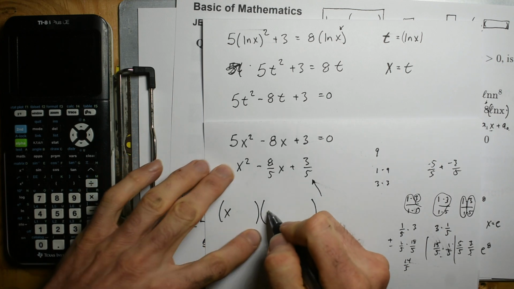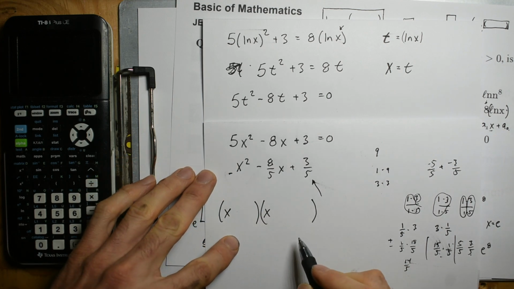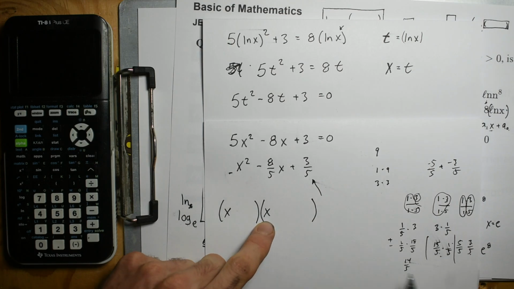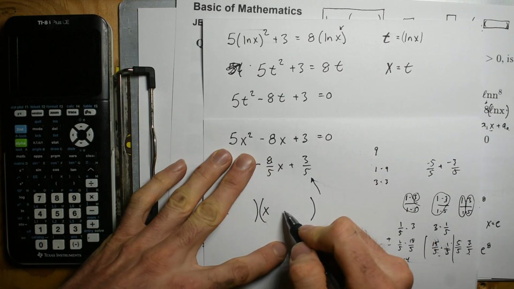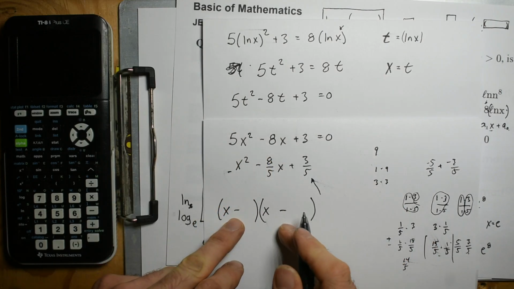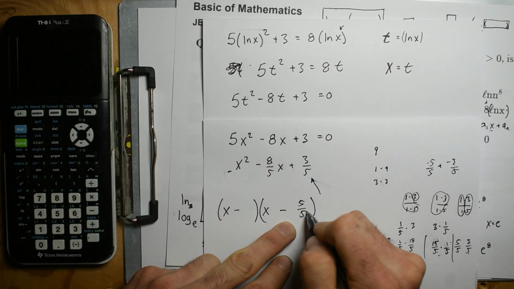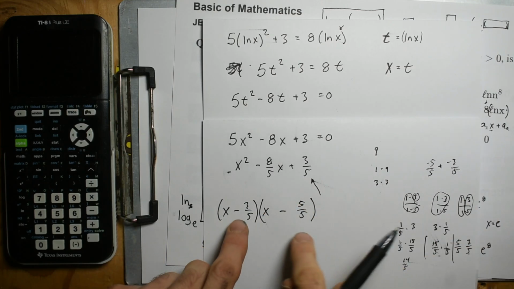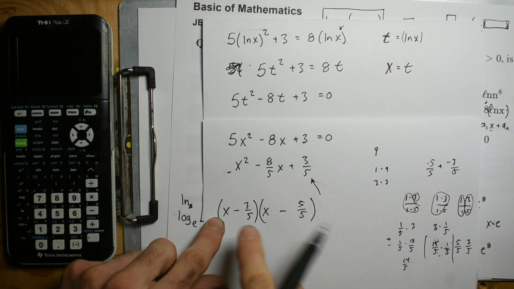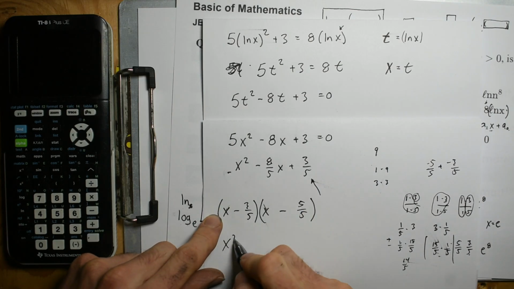Now we have x is factored twice, and we need to make this negative, and this is going to be 5 fifths, and this is going to be 3 fifths. So that's what we saw there. These two add, so we're going to FOIL this. We're going to have an x squared.